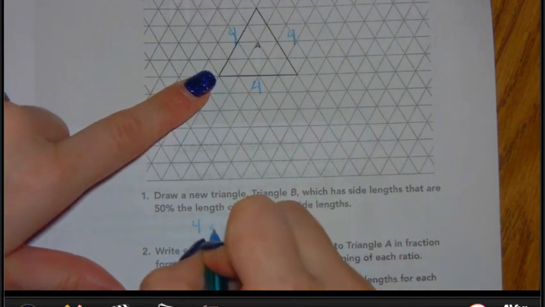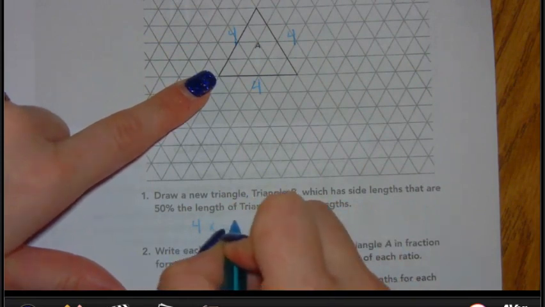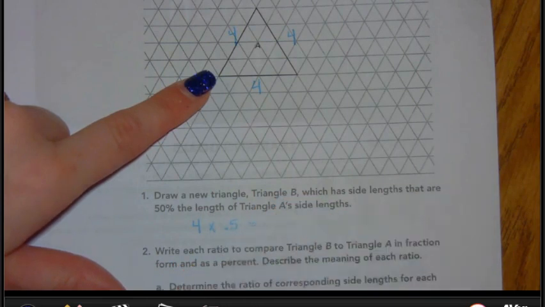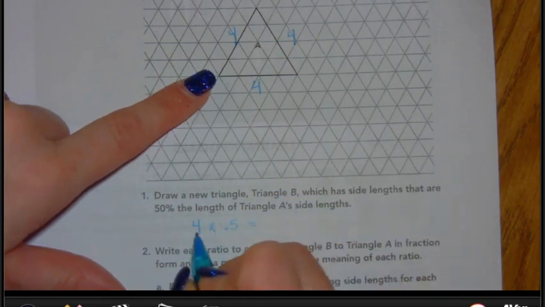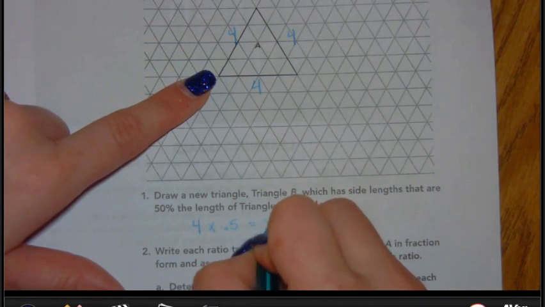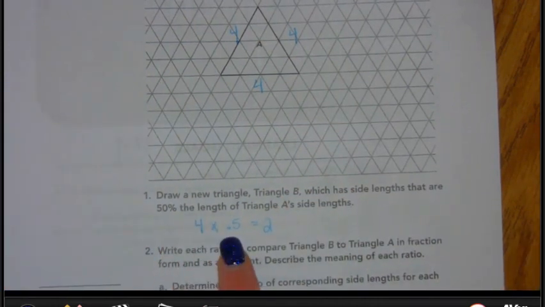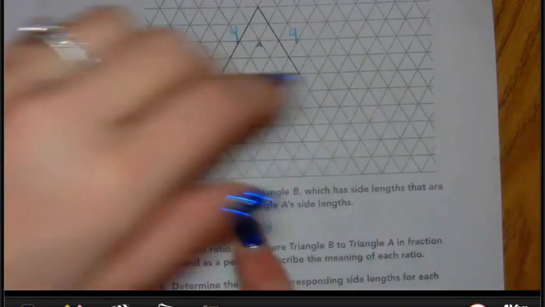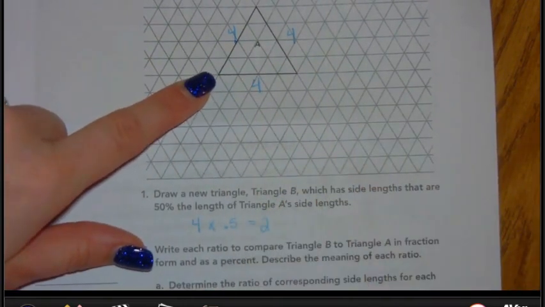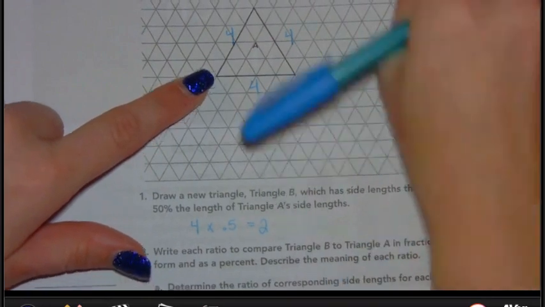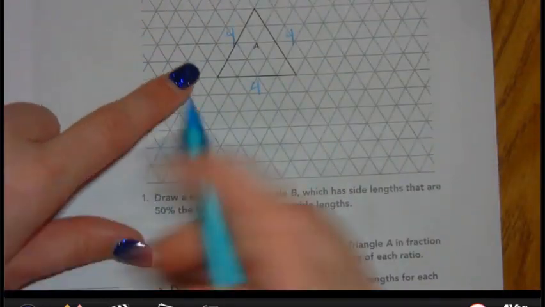I'm going to multiply that by 0.5, and 4 times 0.5, or half of 4, is 2. Now, how I got from 50% to 0.5 is I turned my percent into a decimal. Now I need to draw a new triangle with side lengths of 2 per side.